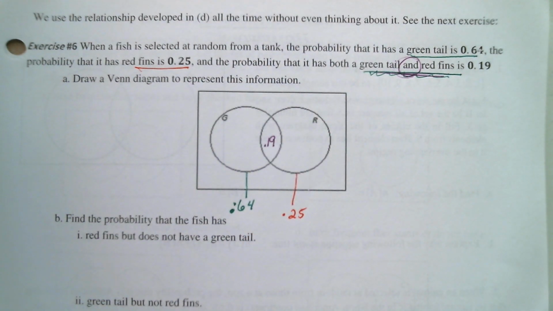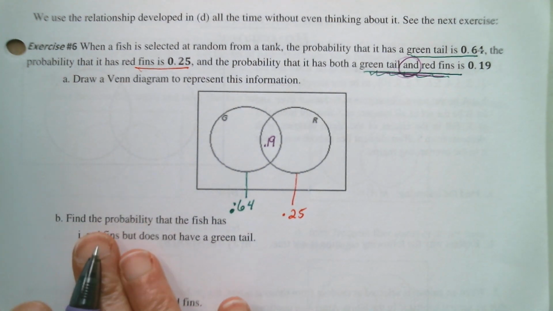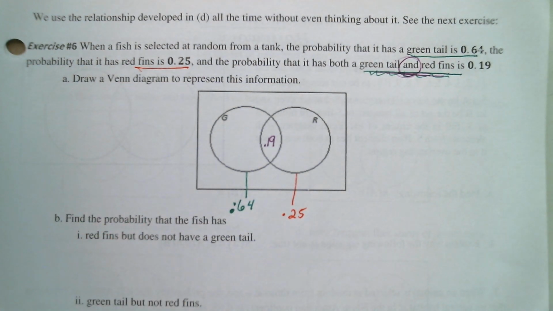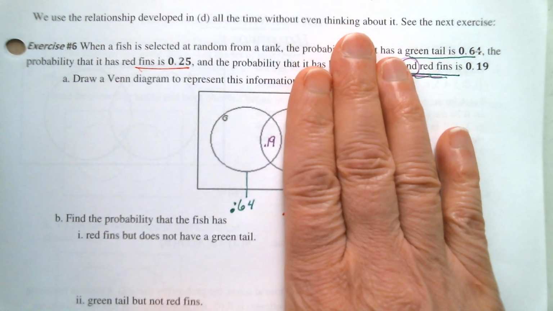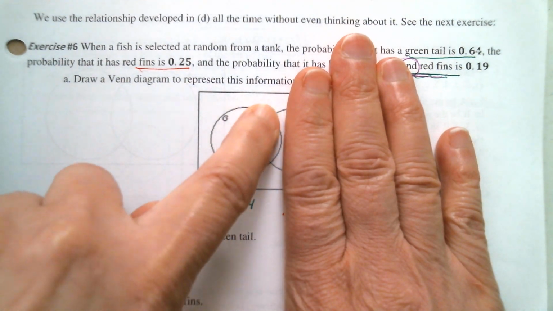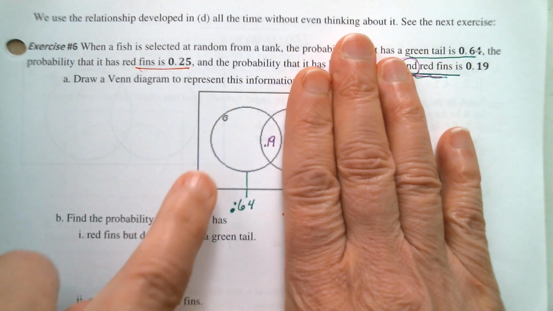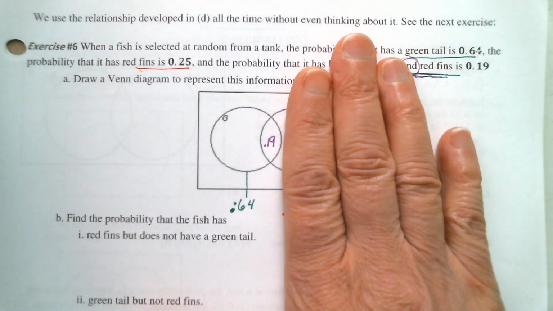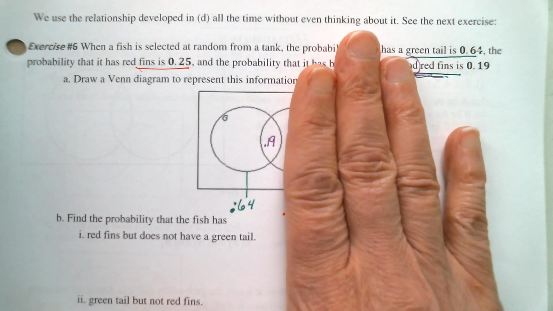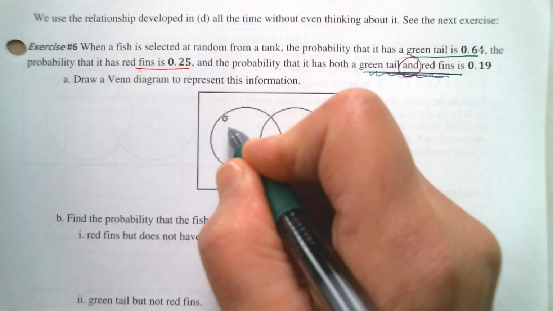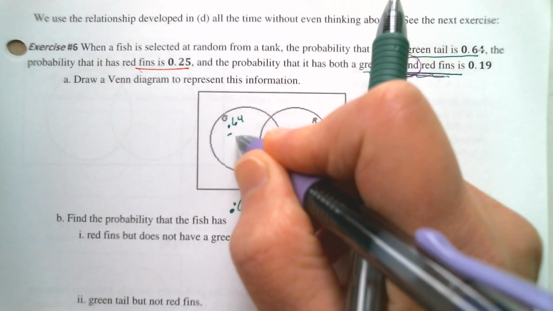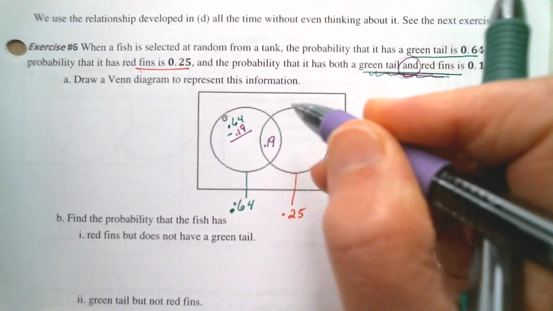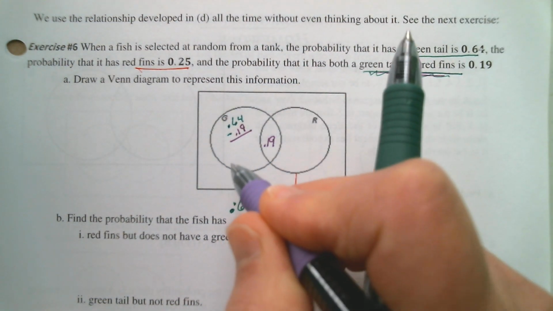So we got the Venn diagram. Before we answer the question, let's complete it. If I'm looking at the green circle, the entire green is 0.64. This piece of it is 0.19. So this portion has to be 0.64 minus 0.19, which gives us 0.45.